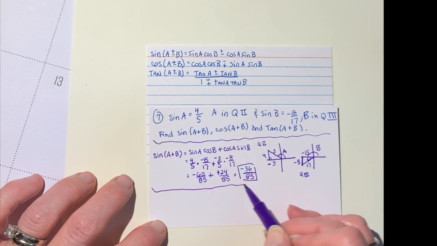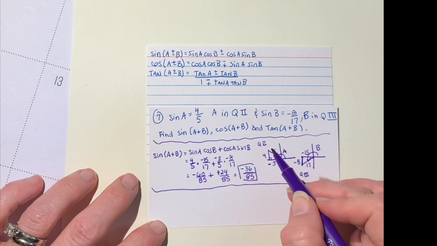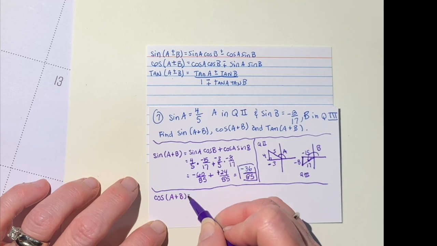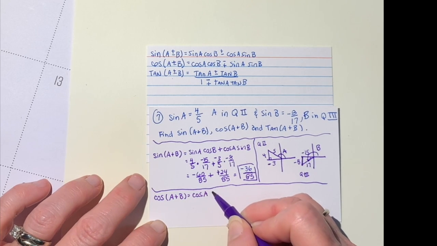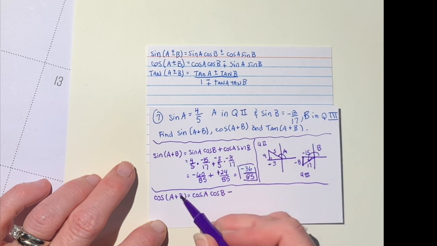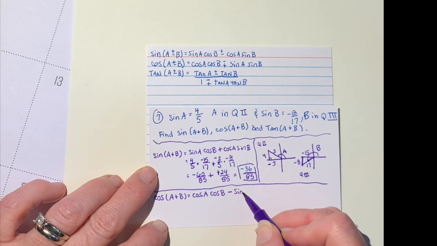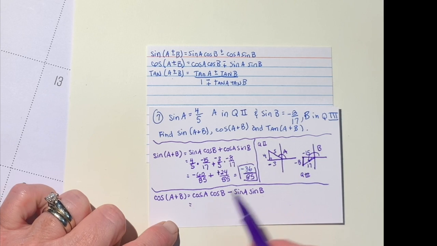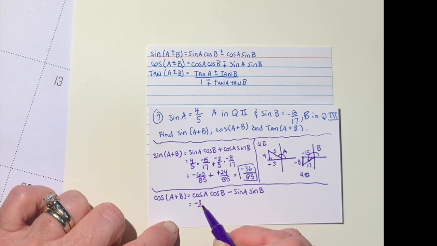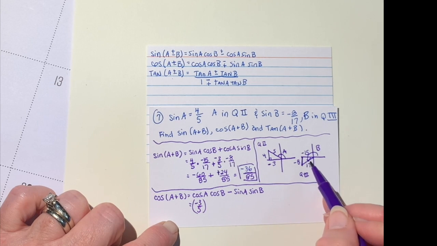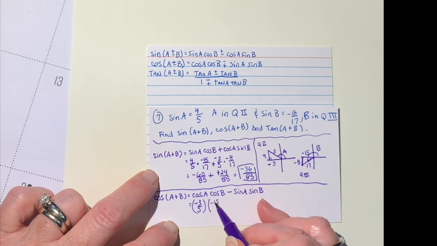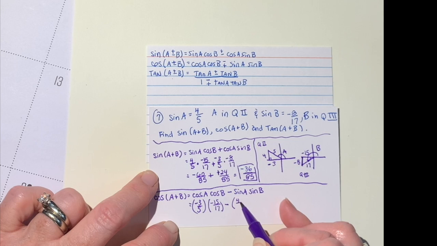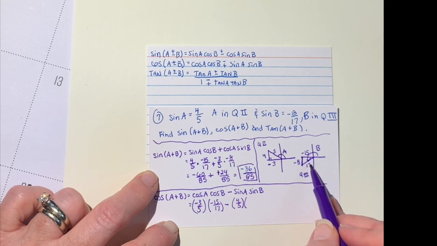All right, now I have to do the cosine. Same thing, and I've already got these, so it's going to make the work a lot less. So the cosine of the sum of two angles, A and B, is equal to the cosine of the first angle times the cosine of the second angle minus, so for a sum, it's going to be a difference, sine of the first angle, sine of the second angle, straight from my formula. Okay, so the cosine of A, negative 3/5. Cosine of B, negative 15 over 17. Minus sine of A, 4/5, times sine of B, negative 8/17.